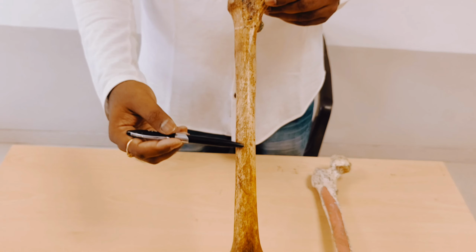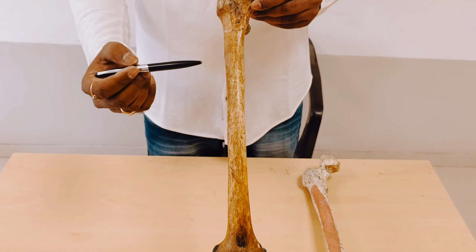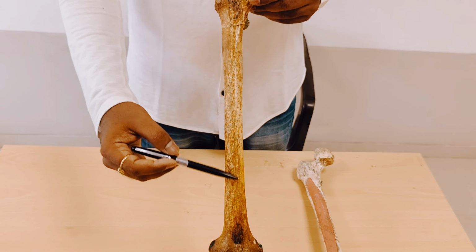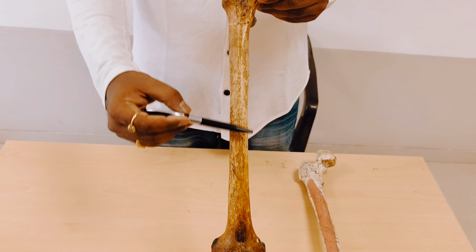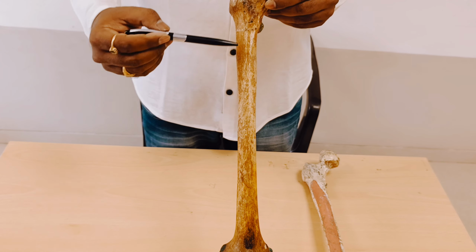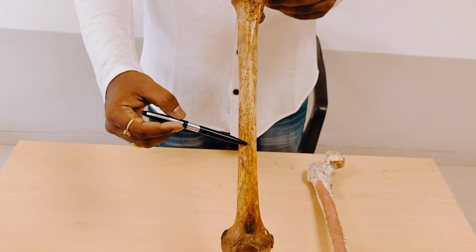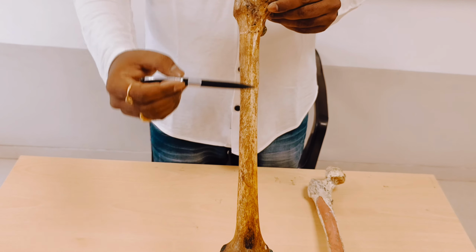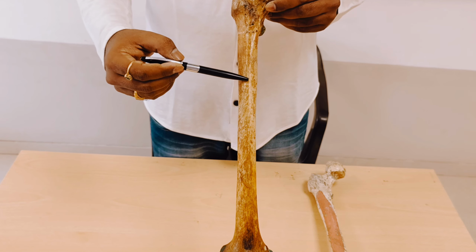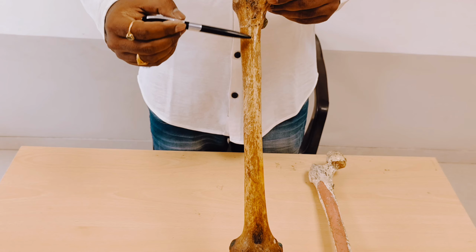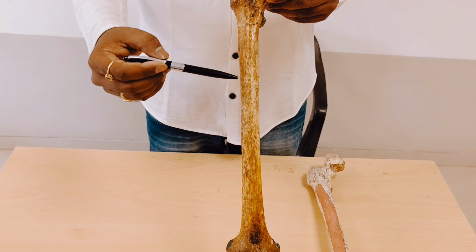The shaft of the femur is cylindrical in shape and convex forwards, and for study purposes it is divided into upper one-third, middle one-third and lower one-third. The upper one-third has 4 borders and 4 surfaces.